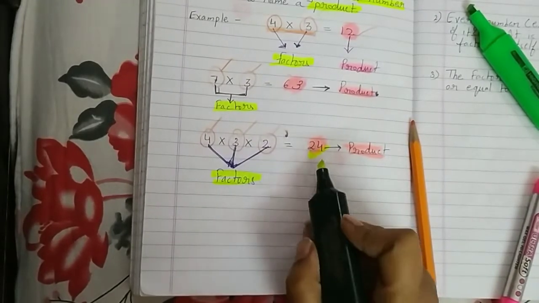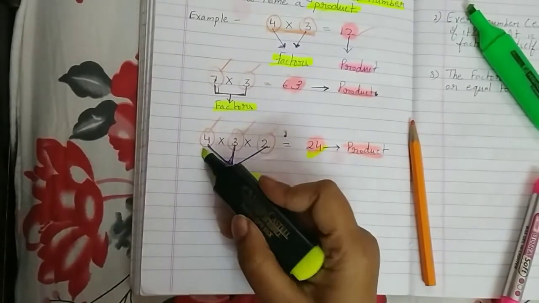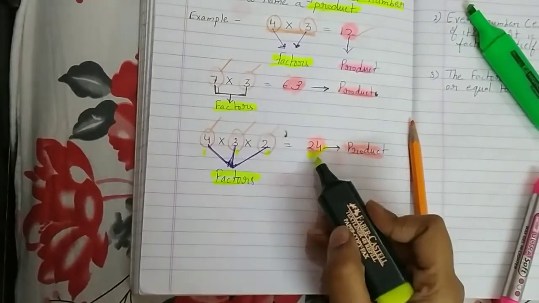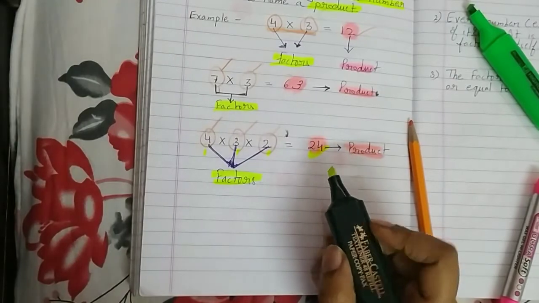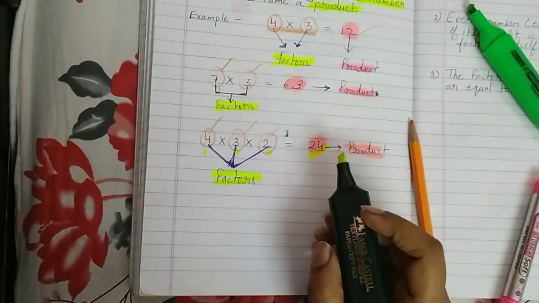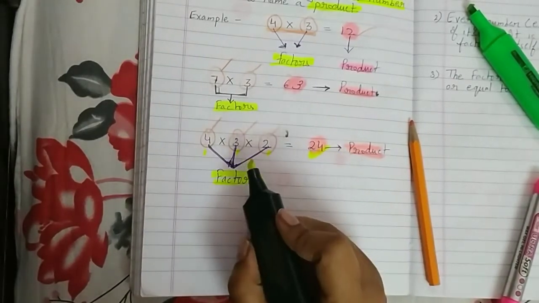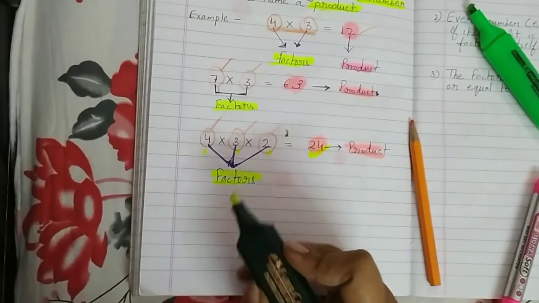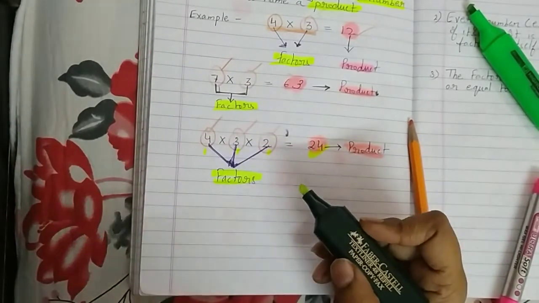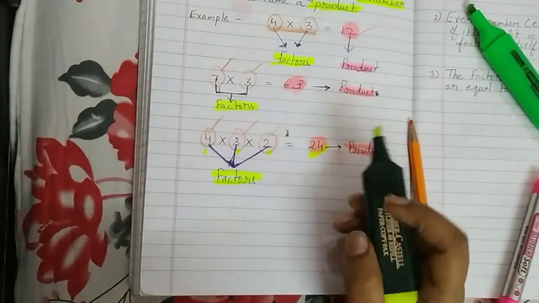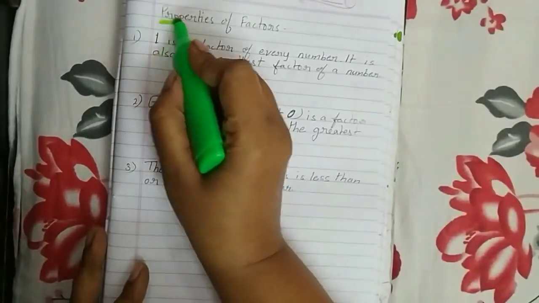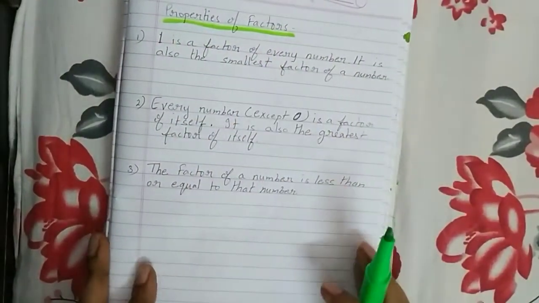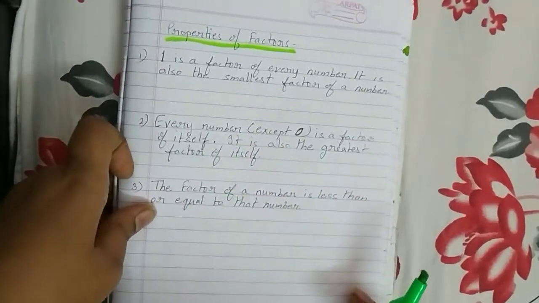So, whenever we will divide 24 by 4 or 3 or 2, it will divide completely. There will be no remainder left. Is it clear, children? So, what are factors? Factors are number that we multiply to get product. Is it clear? Now, let's see what are the properties of factors.